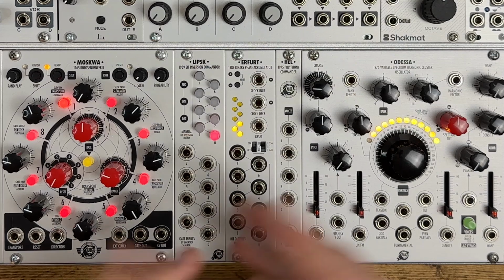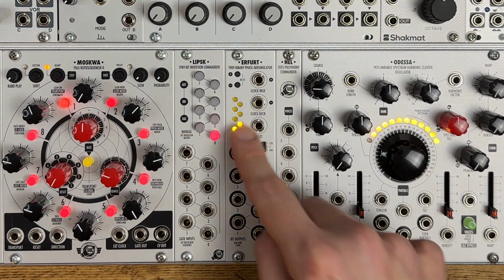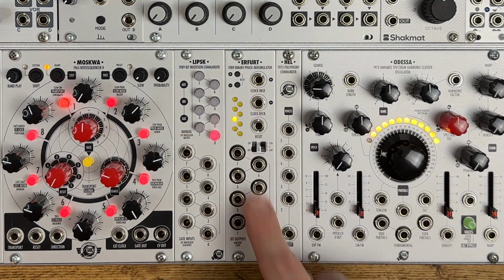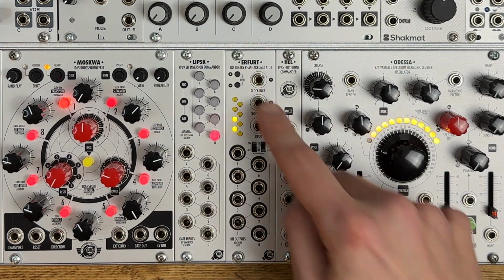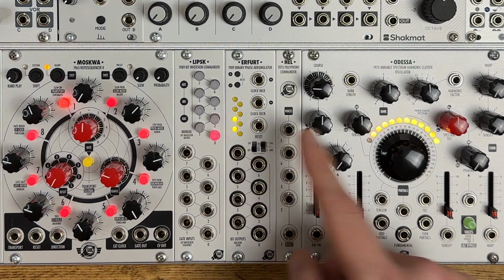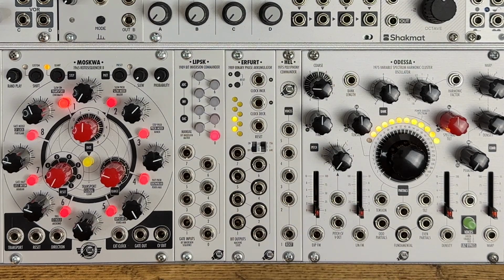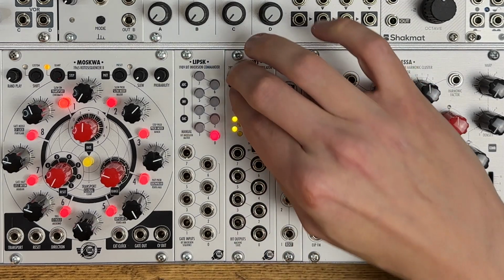What Erfurt gives you is a set of 8 gate outputs that are either on or off, depending on whether the corresponding bit has a value of 0 or 1 in the binary number that it's keeping track of. That binary number increases or decreases when you feed clocks into Erfurt, and when the counter reaches 255, when all 8 bits are on, the next positive clock will reset it and it'll start again from 0. You can also reset the counter via a trigger at the reset input or by pressing both these buttons together.